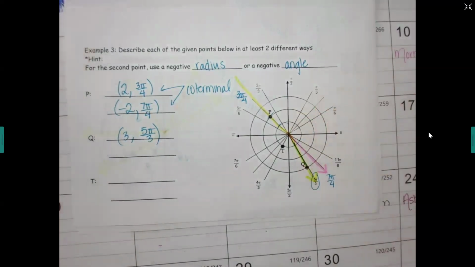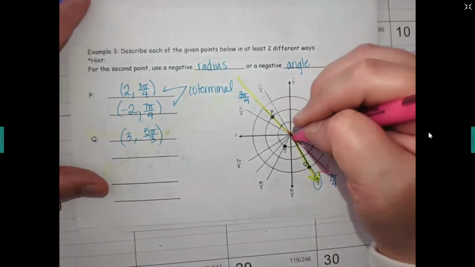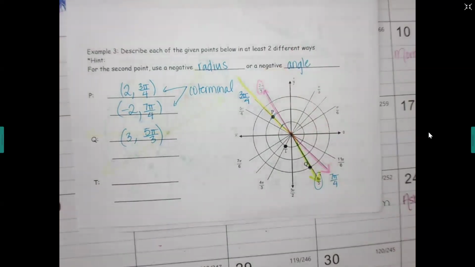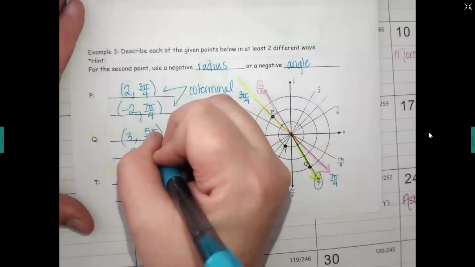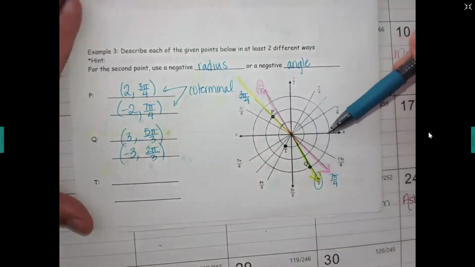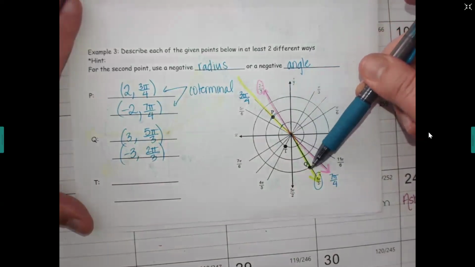So if this is 5 pi/3, then the other half of that, if I trace backwards, would be 2 pi/3. So I'm going to switch my R to be a -3, and I'll use 2 pi/3 as my angle. So I'd find 2 pi/3, and then instead of counting towards it, I'd count away 3 radius to get to the Q.